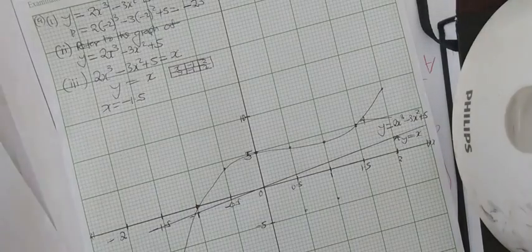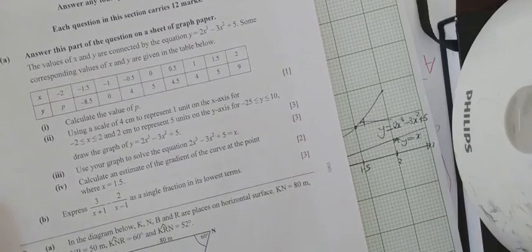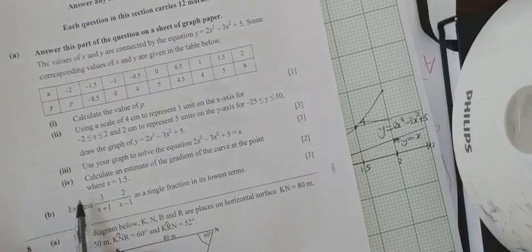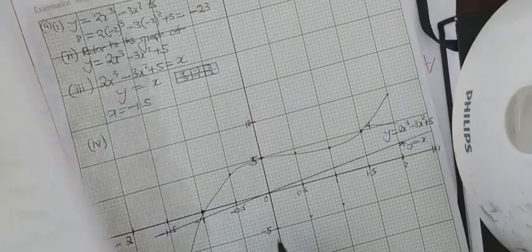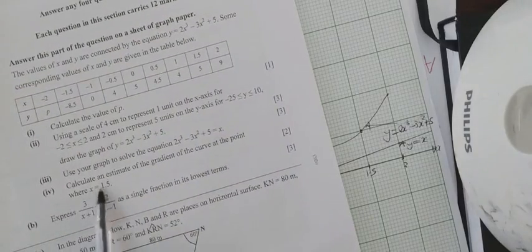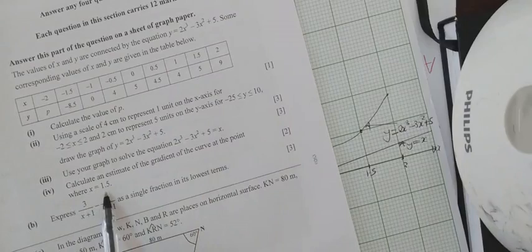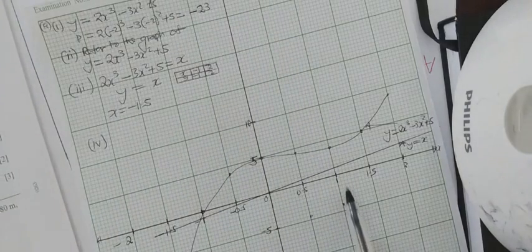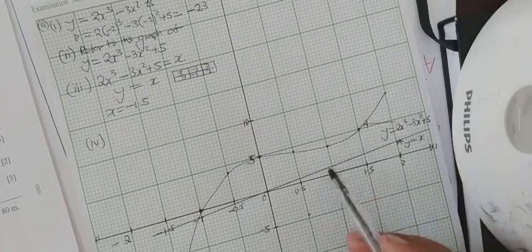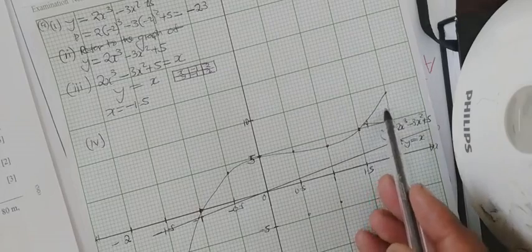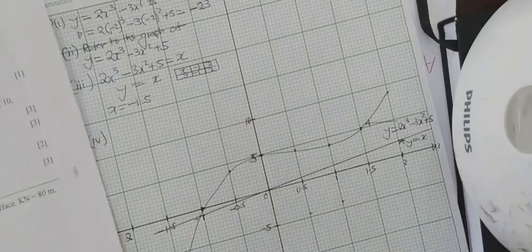Okay, then we go to Roman numeral 4. Calculate an estimate of the gradient of the curve at the point where x is negative 1.5. Now, take note, we have not been told to draw a tangent. If we were told to draw the tangent, we would have drawn it. But here they want the gradient, so we can just differentiate this.